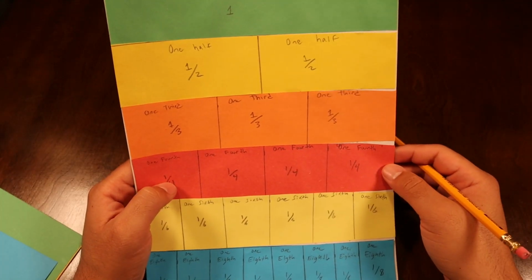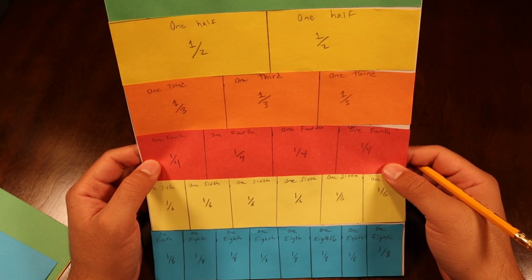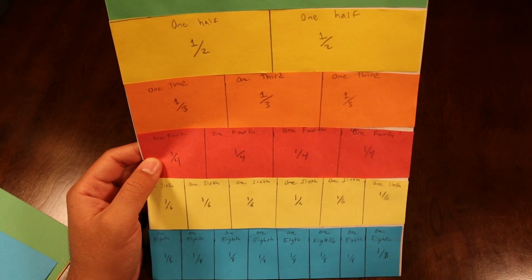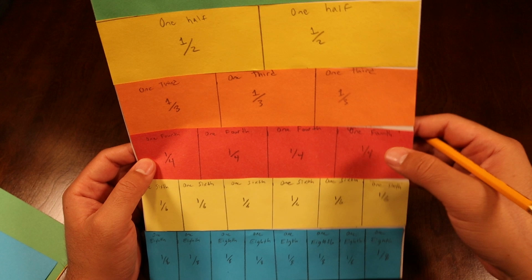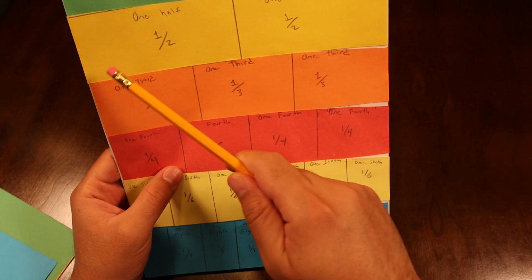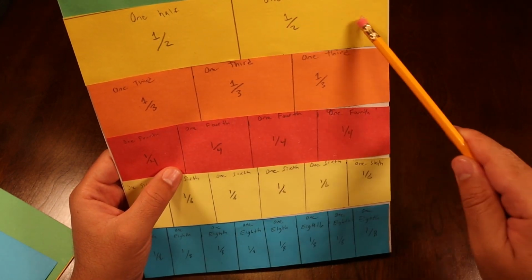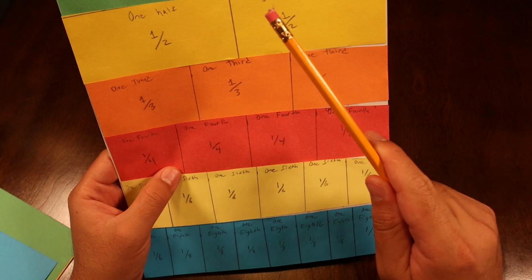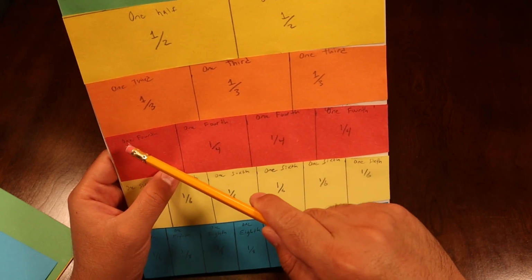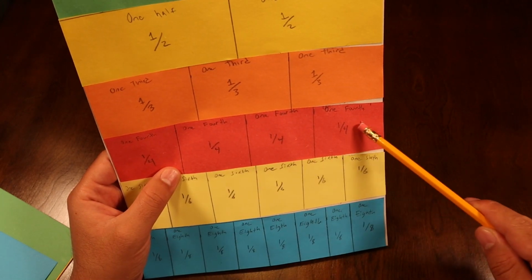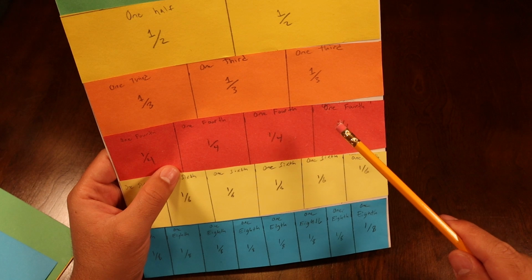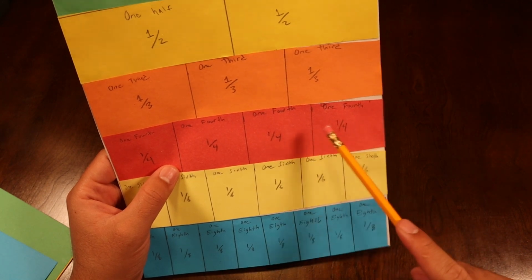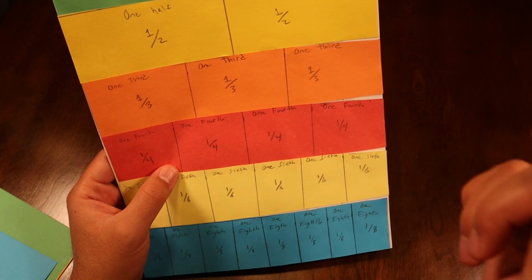We also need to understand that all of these are fraction equivalences as well. For example, we have this yellow visual bar model divided into 2 pieces. We have this red visual bar model divided into 4 pieces. So we have 1, 2, 3, 4.